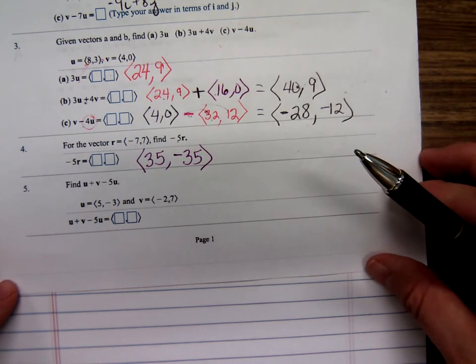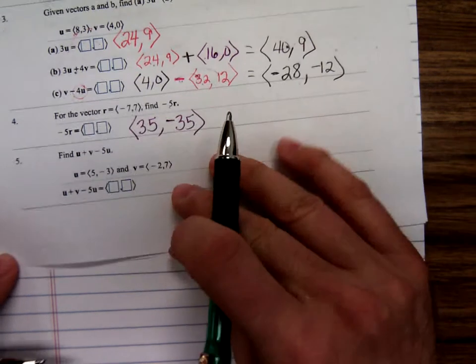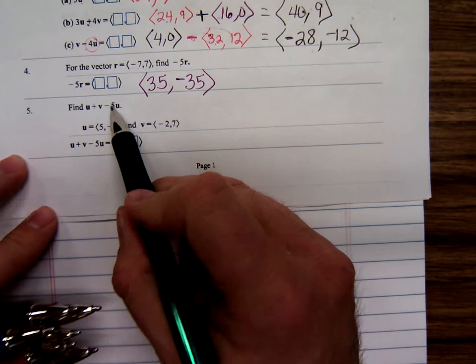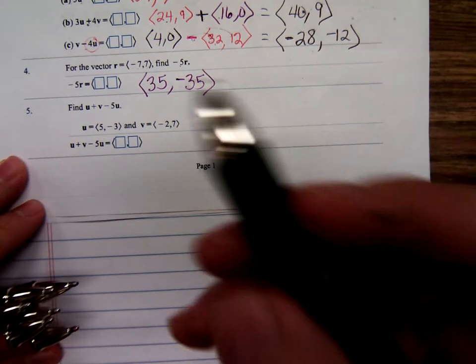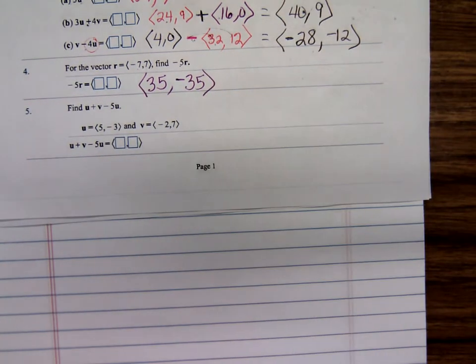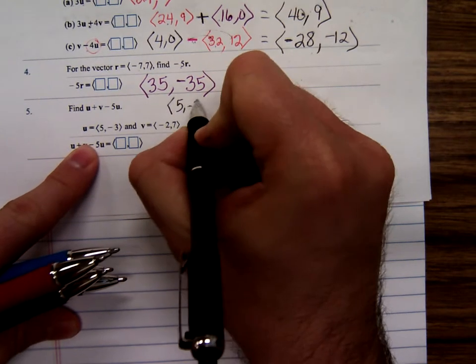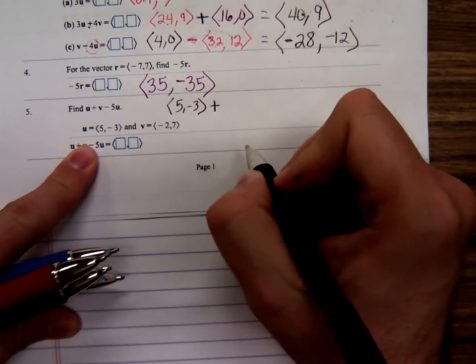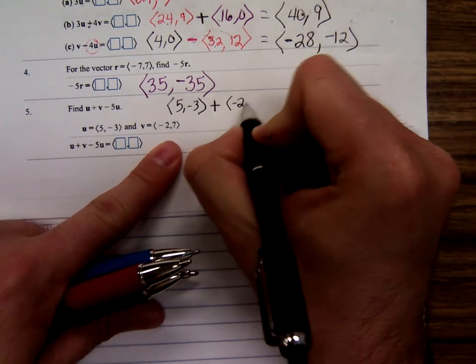Okay, number 5. It's u plus v minus 5u. I'm sort of torn on how I want to do this. I guess I'll just write it all down. u is 5, negative 3, plus v, negative 2, 7.